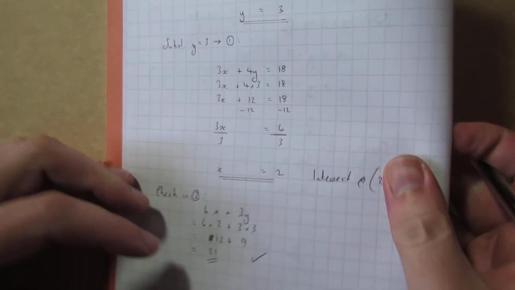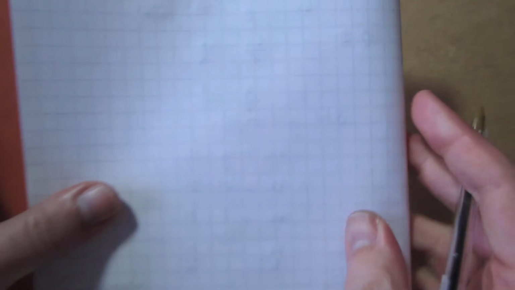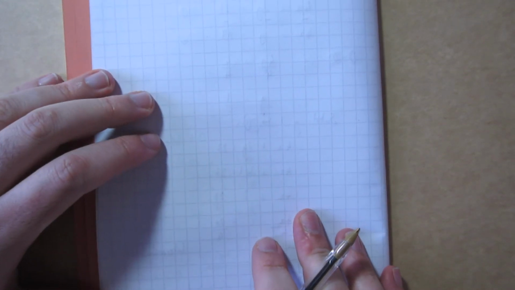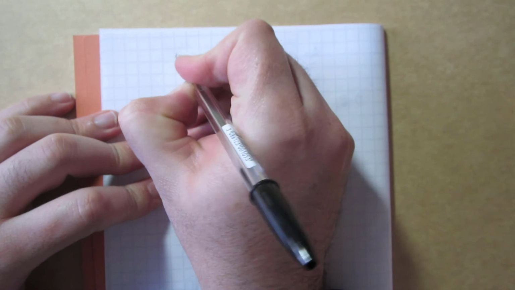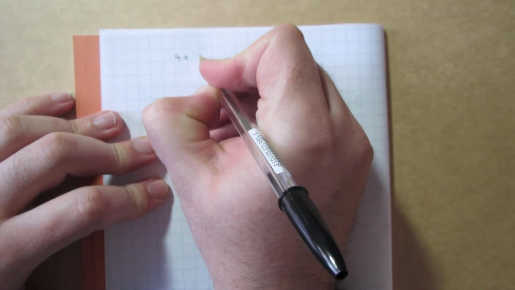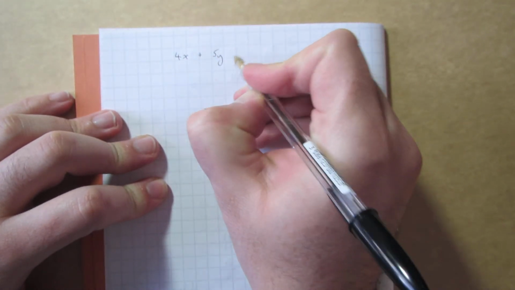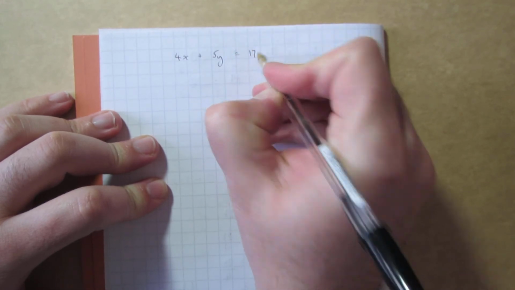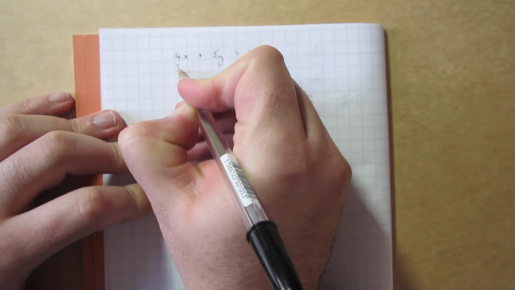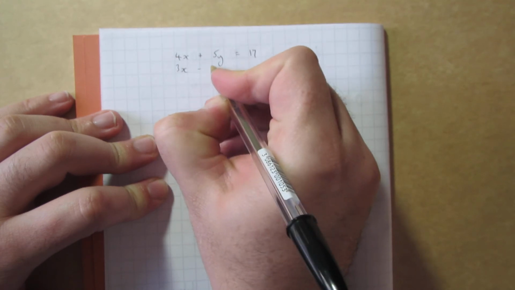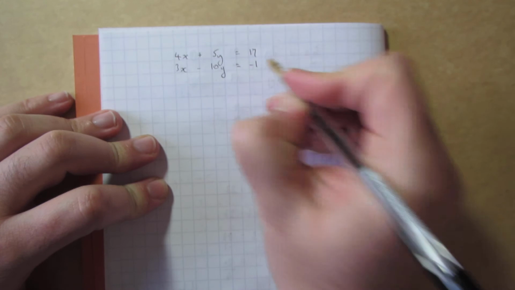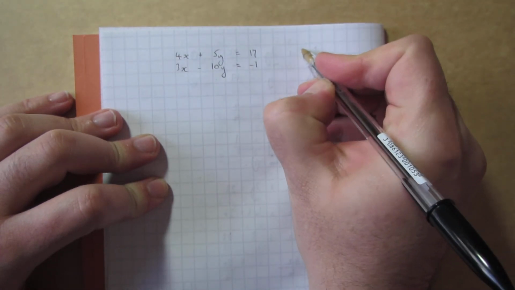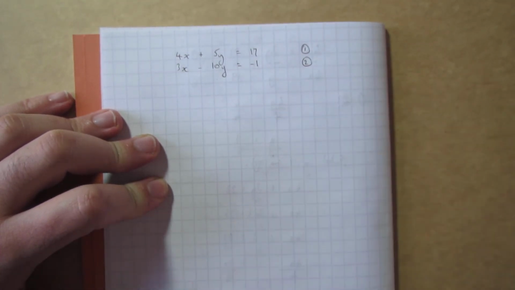Now, moving on to one more question along these same lines. Let's just try this one. 4x add 5y equals 17. 3x take 10y equals minus 1. Equation 1, equation 2.